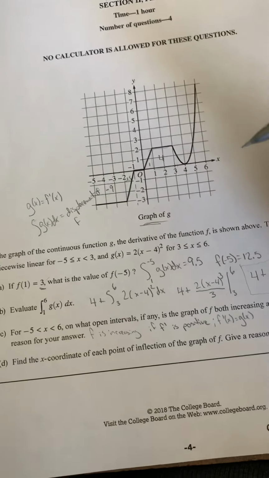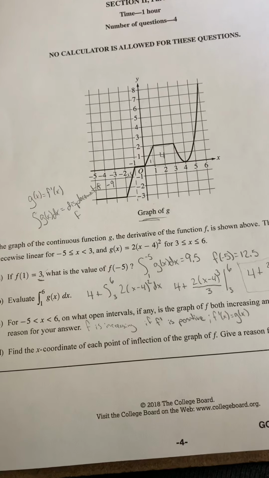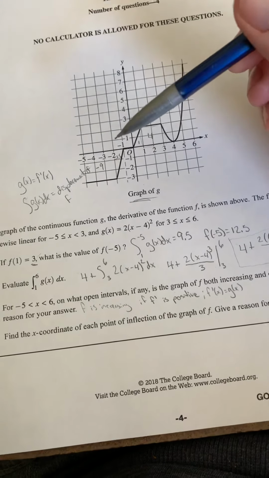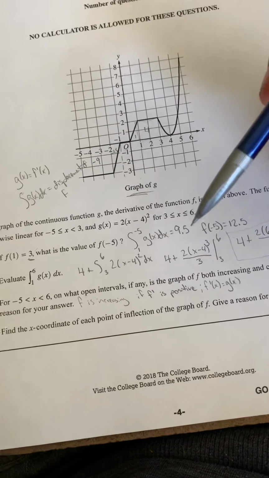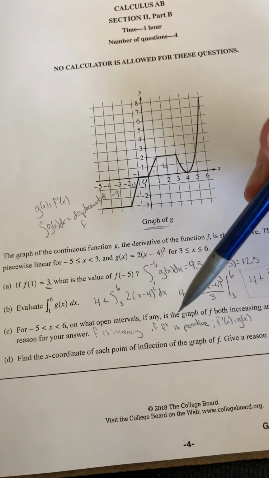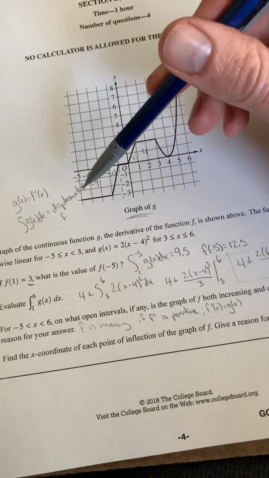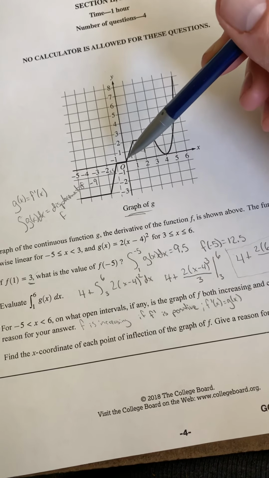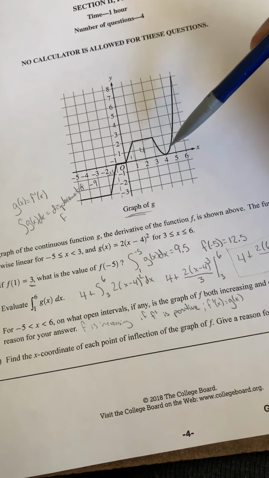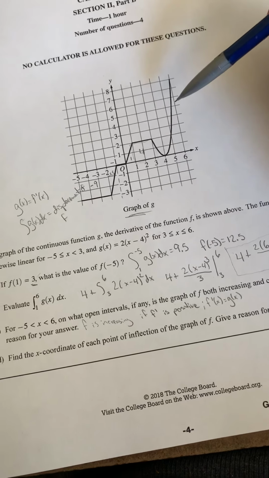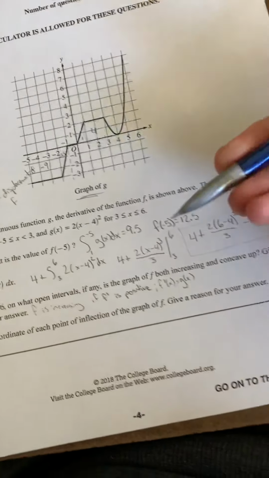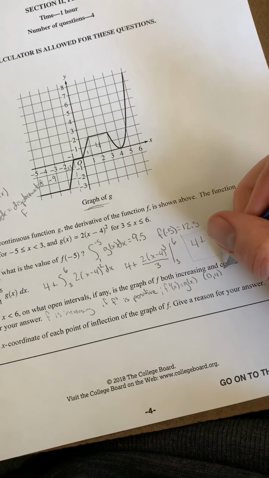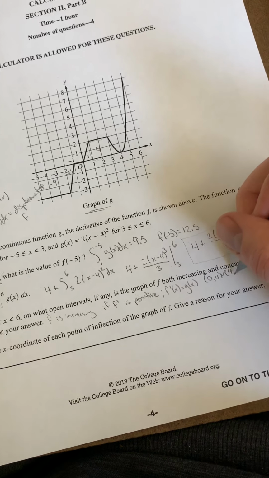So, we want to know in what open intervals the function f is increasing. If we look at this, g is positive between -5 and +6, from 0 to 4 and from 4 to 6. It's not going to be positive at 4. So we would be looking at the space from 0 to 4 and from 4 to 6.